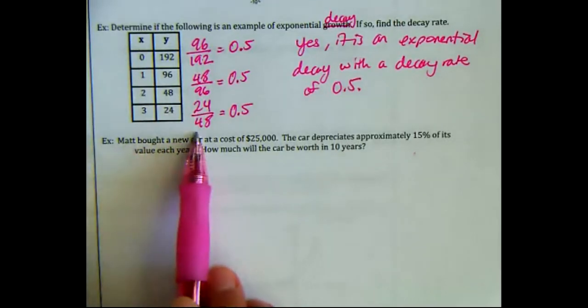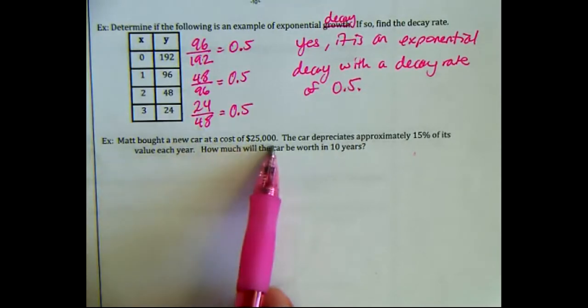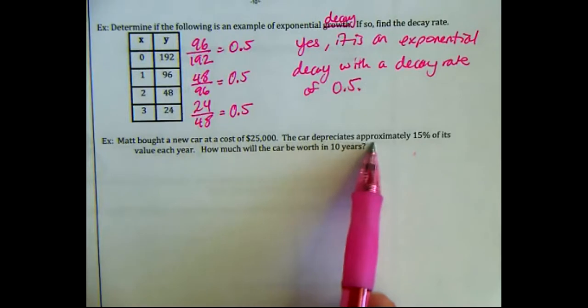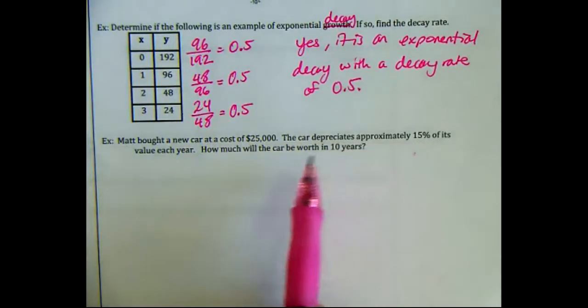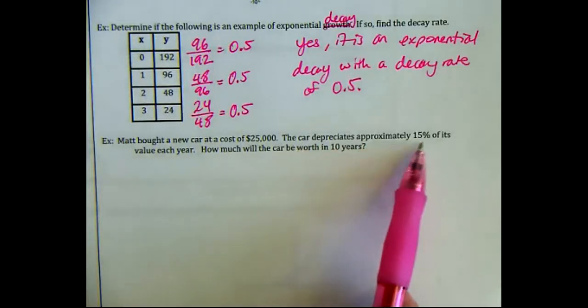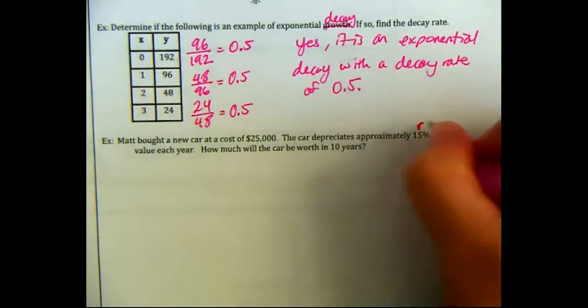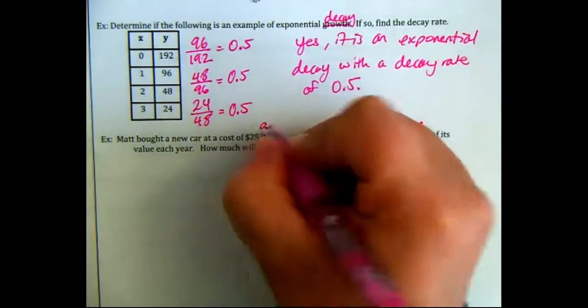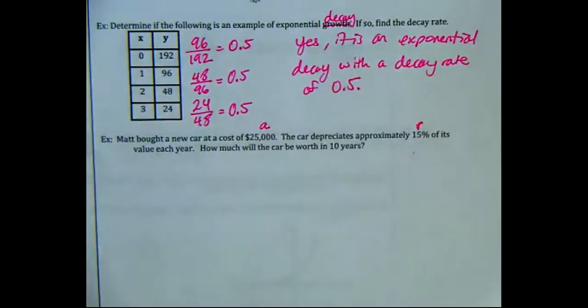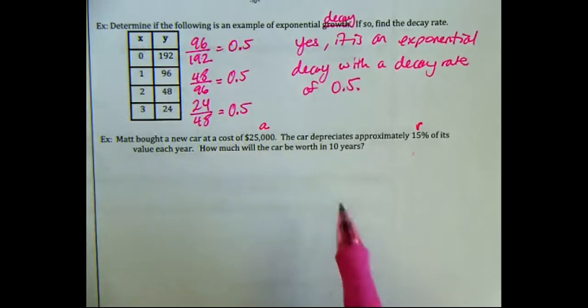Matt bought a new car at a cost of $25,000. The car depreciates approximately 15% of its value each year. Okay, this is your R right there. How much you bought the car for is your A. They actually take it a little further. They say, how much will the car be worth in 10 years?